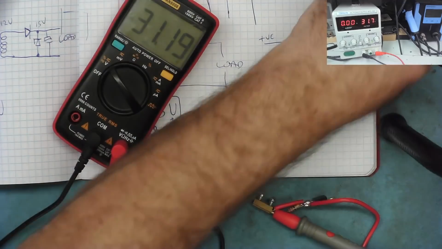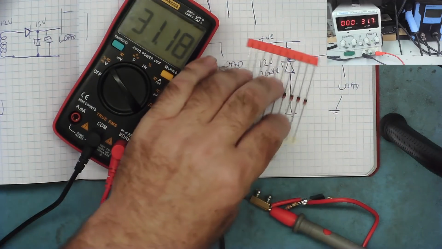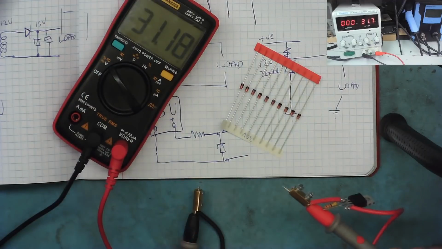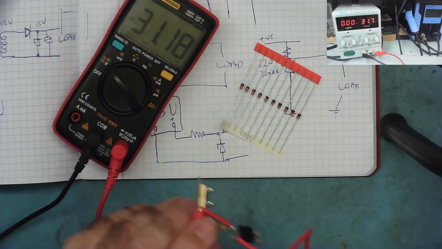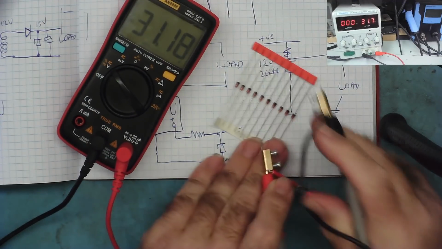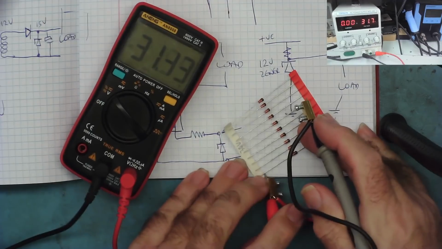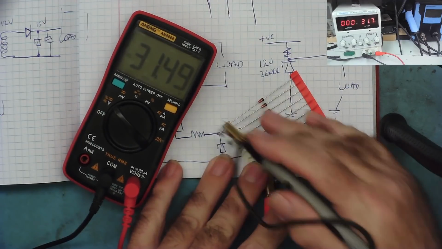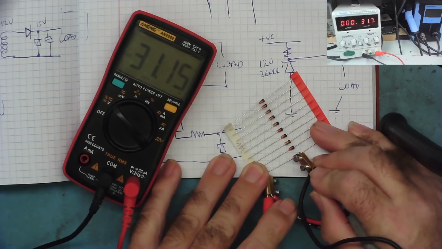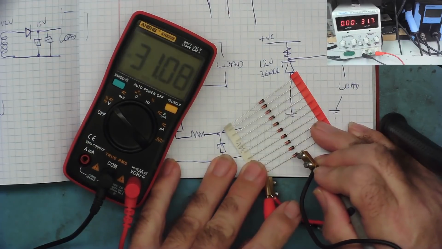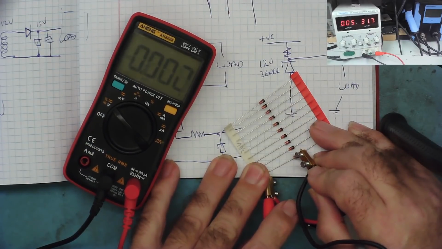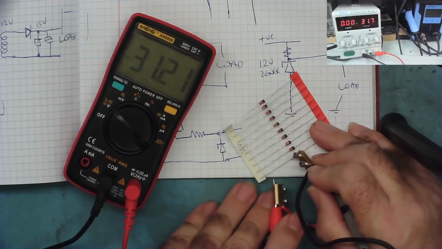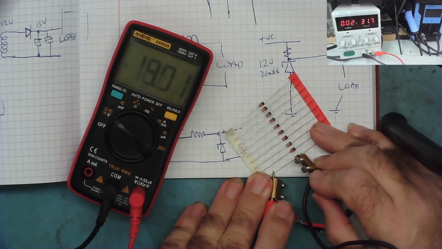So I think the highest one we can test is going to be a 30, but it probably won't read this. We probably need the supply to be maybe 35 volts. It needs a little bit of headroom to actually give you a reading. But let's try it on a 30 volt Zener and see if this actually changes. Yeah, it does a little bit. Let's go again. I just need to get a good connection on it. One moment.